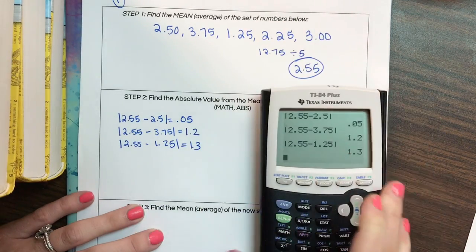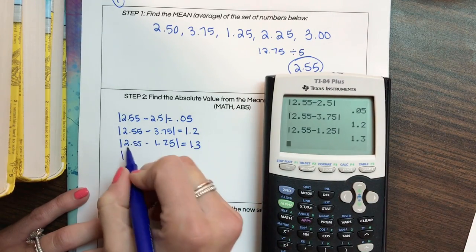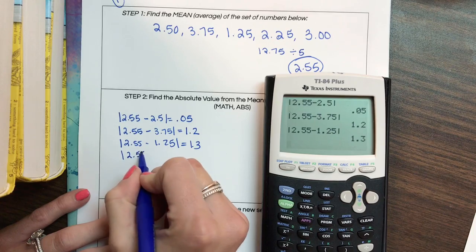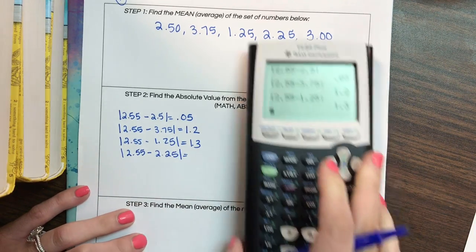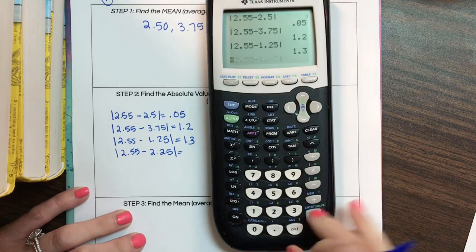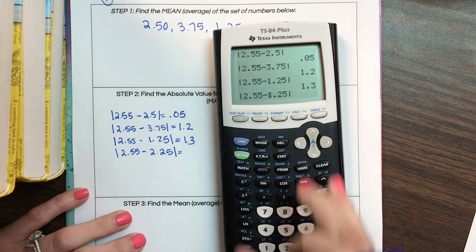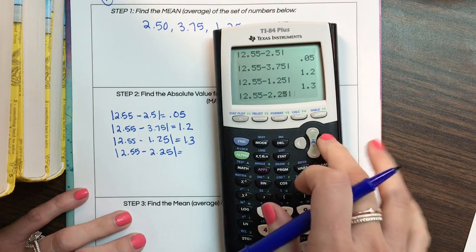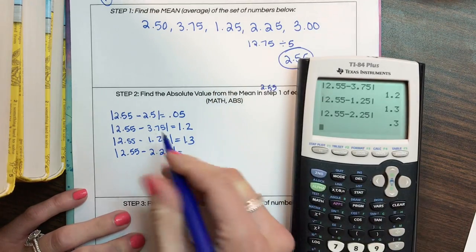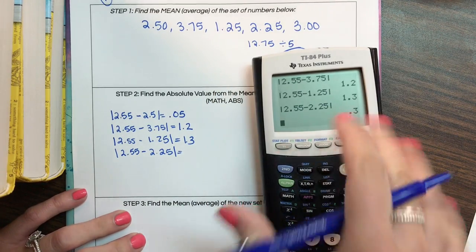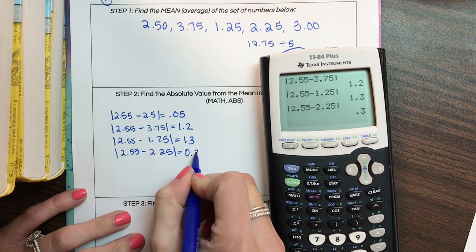Okay, next is 2.25. I'm going to go ahead and write it down. So 2.55 minus 2.25. And these are nice because there's no negatives on this paper. Is that right? So I got 0.3. You can write it 0.3 or you can write .3, either way.